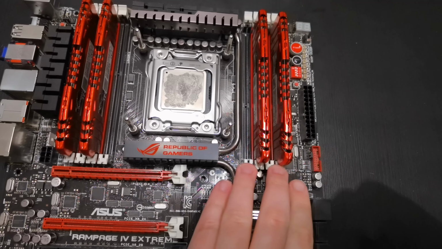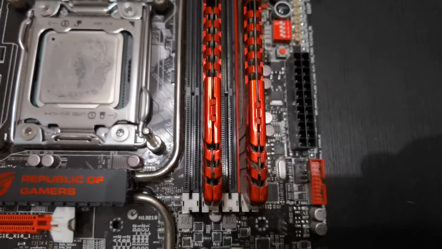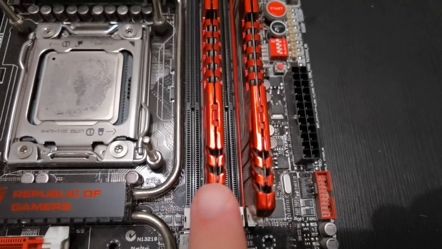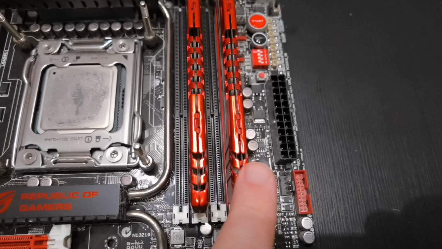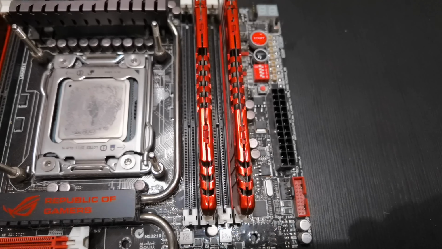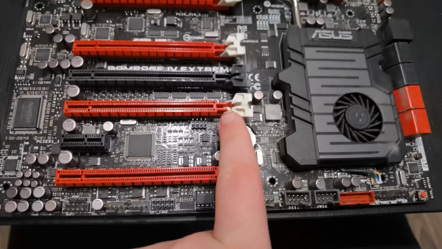Like with my AMD Ryzen 7, there's only 4 DIMMs like this. One time for me it wasn't working, so I switched it up, and then it eventually worked. If it doesn't, you can remove the battery.